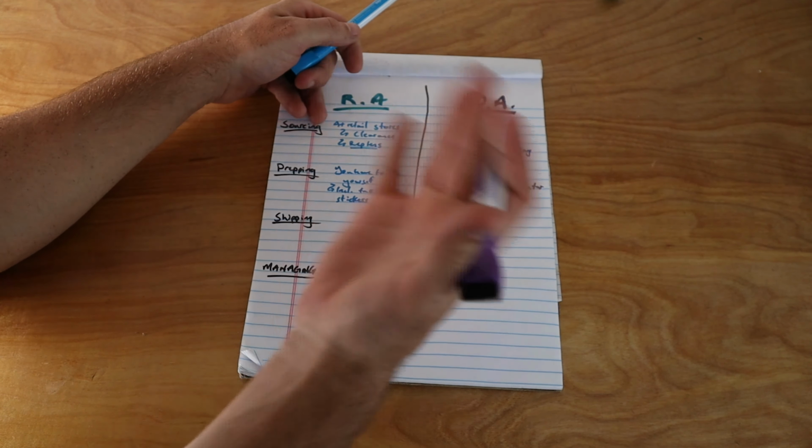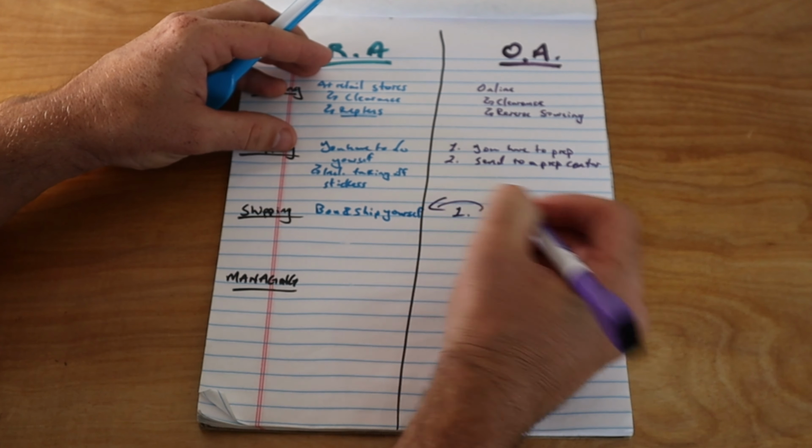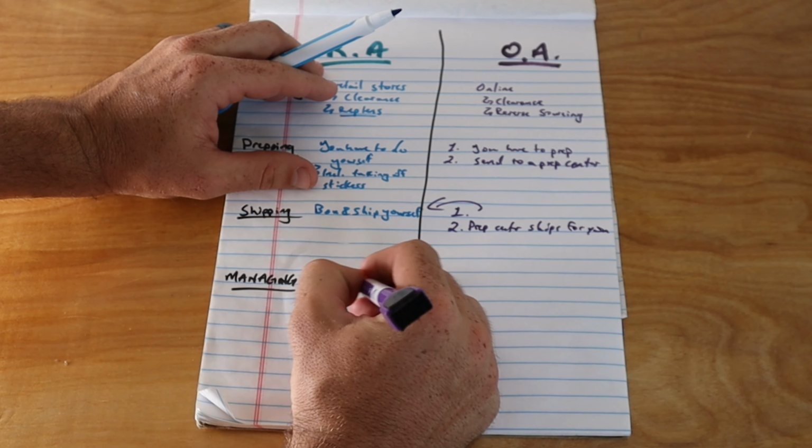Shipping your items is pretty simple as well. Box and ship yourself to Amazon. And with OA, it's the exact same as with retail arbitrage, or the prep center ships it off for you. And the way that you manage your inventory is exactly the same.